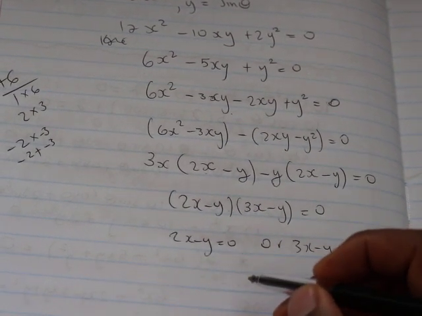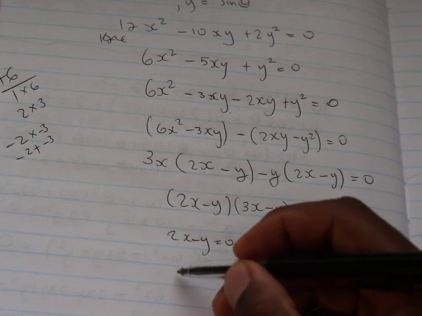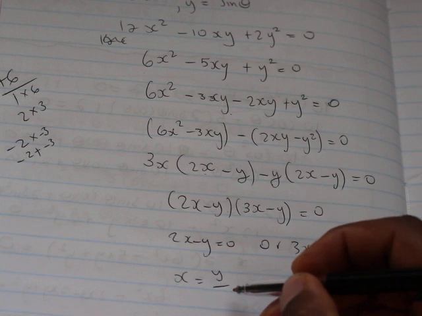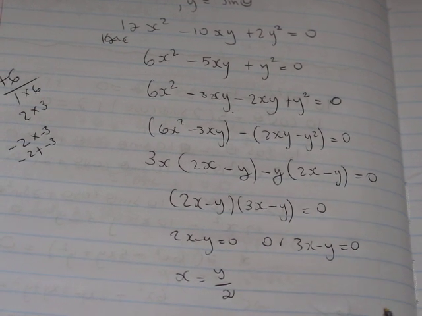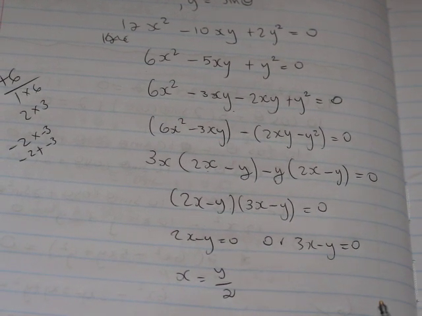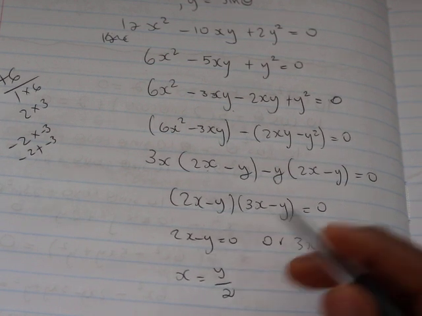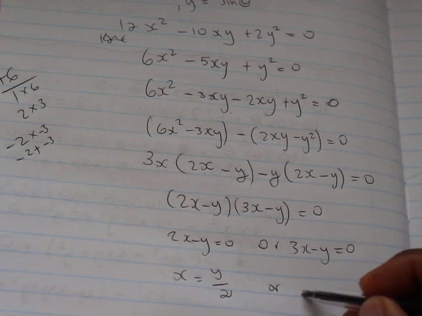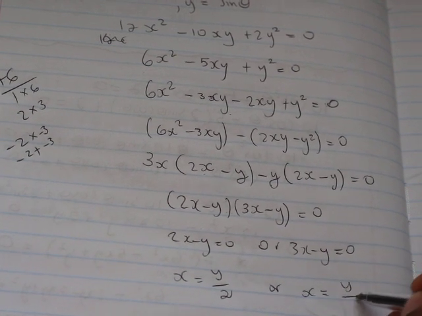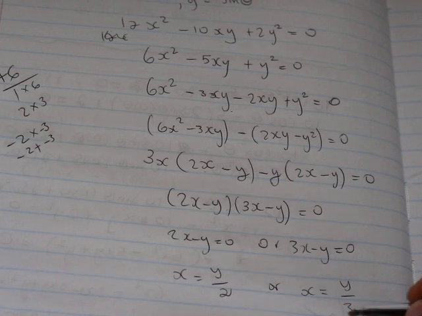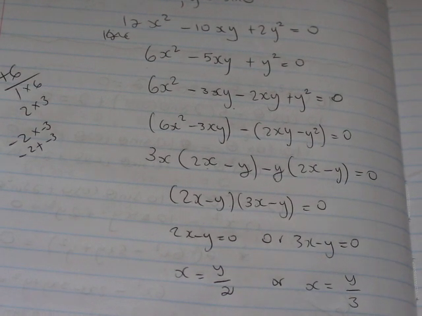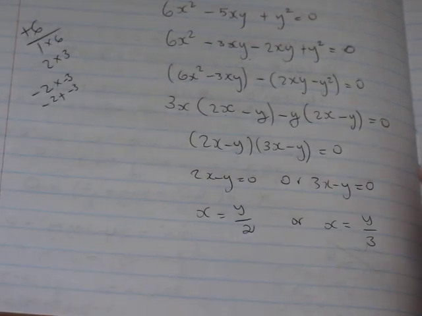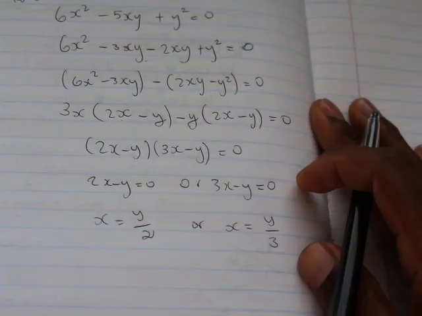So meaning that x is actually equal to y over 2. Alright? Yes? We take the y to the other side and then we divide the y by 2. Or here, x is equal to y over 3. Okay?